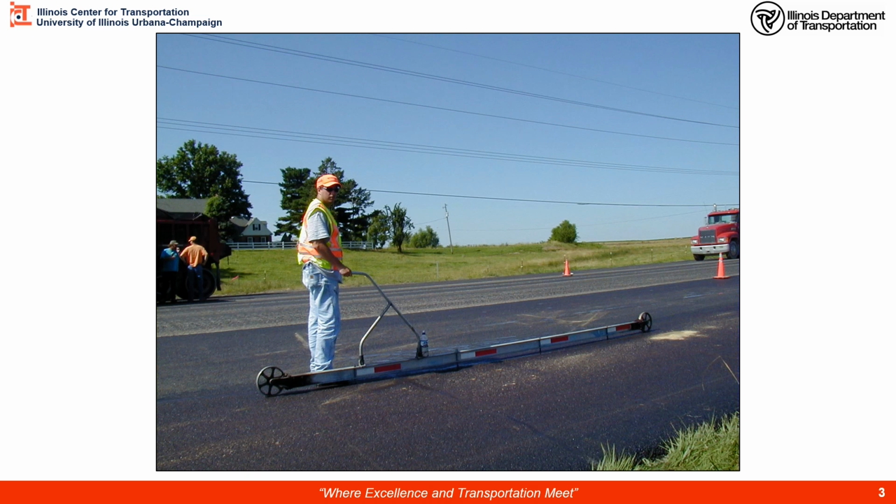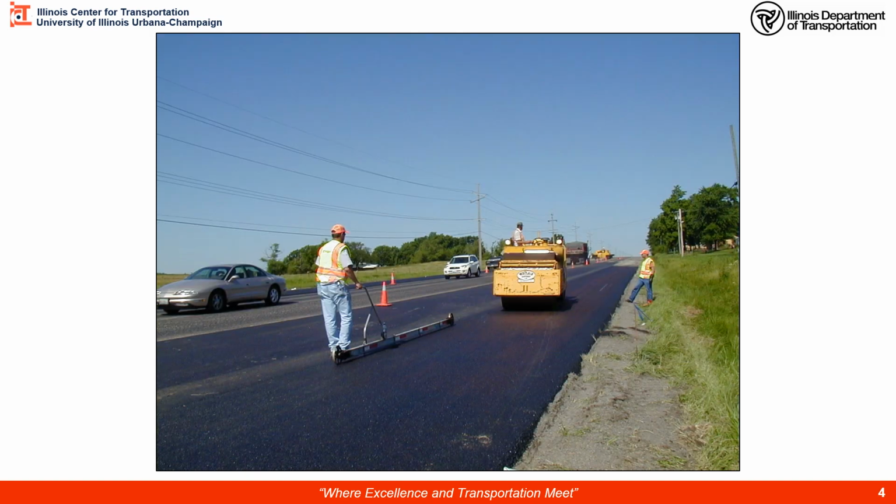This is rolled behind the paving train. Hopefully the mat is still warm enough that if a scratch is indicating a bump, the roller can come back and roll out that bump, or at least an opportunity to roll it out. Here we see the straight edge being rolled behind the final roller.